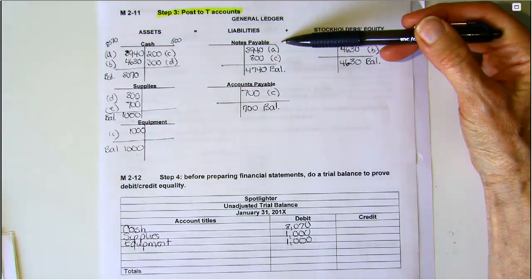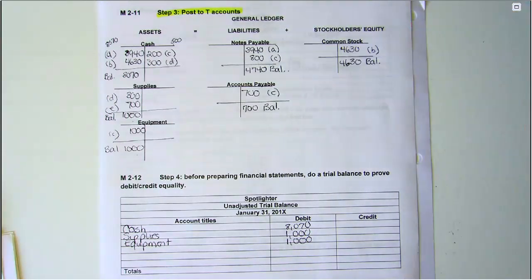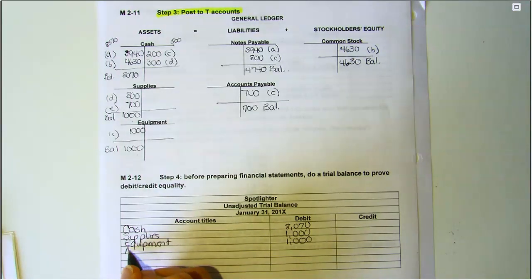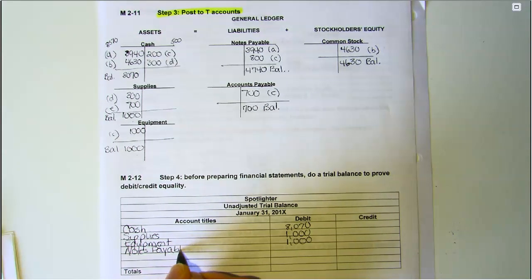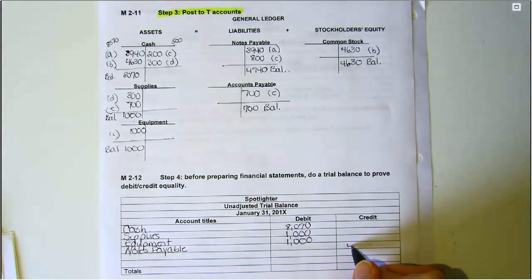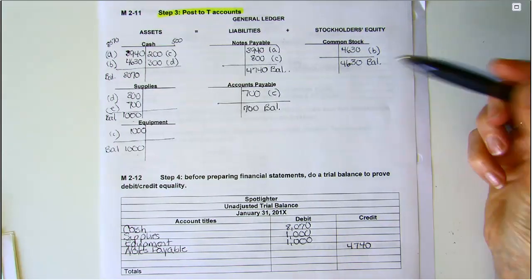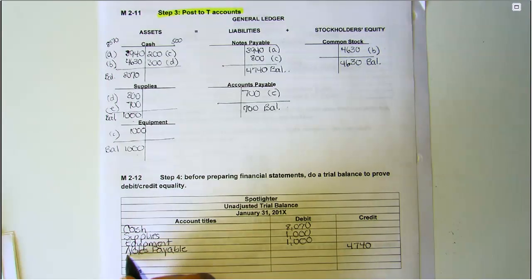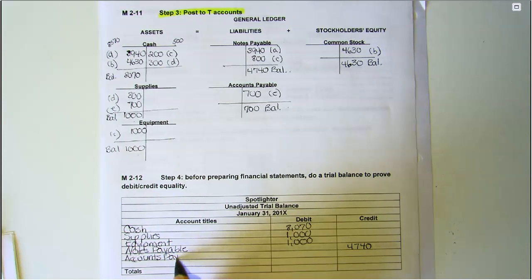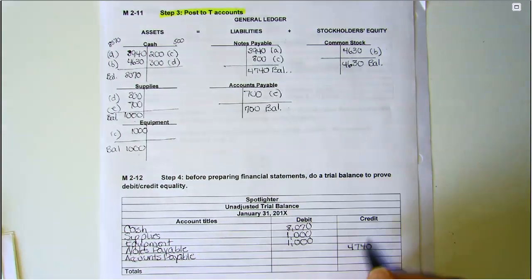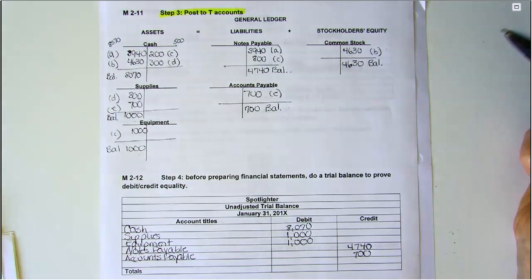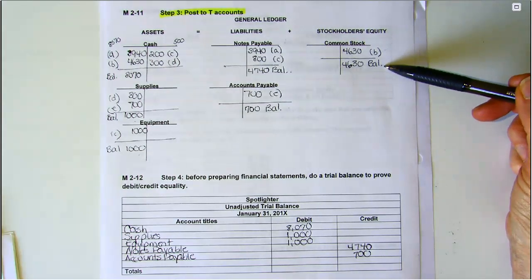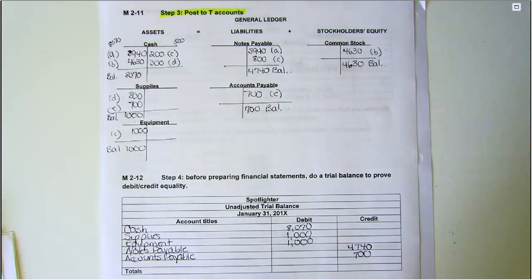Notes payable, credit balance of 4,740. Accounts payable, credit balance of 700. And finally, common stock, credit balance of 4,630.